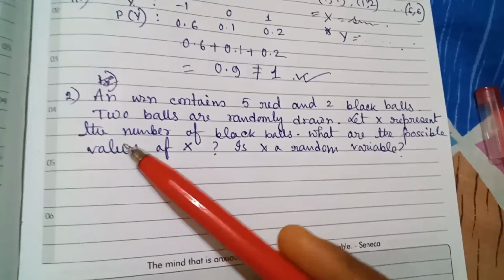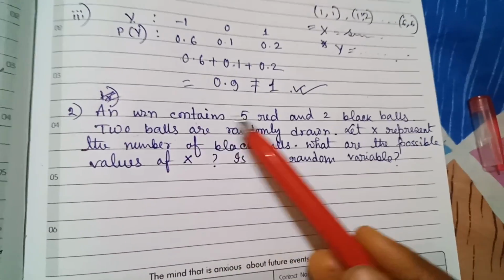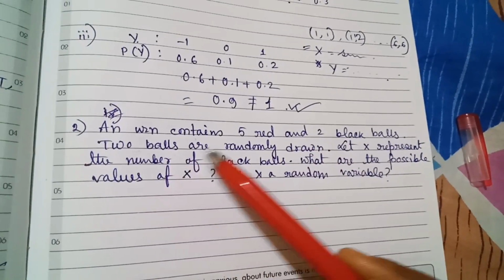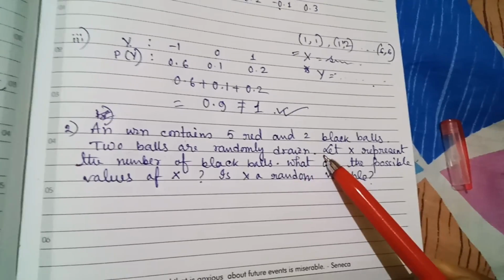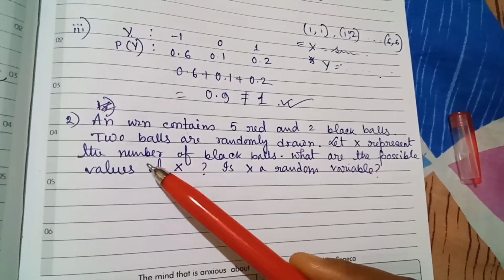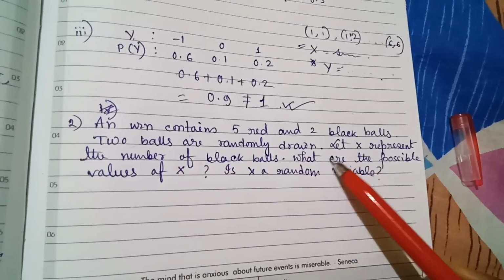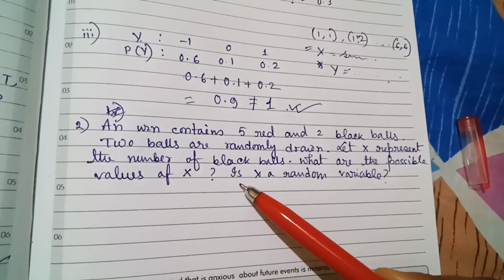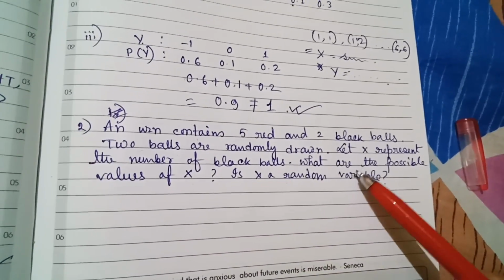Question number 2 is: an urn contains 5 red and 2 black balls. 2 balls are randomly drawn. Let x represent the number of black balls. What are the possible values of x? Is x a random variable?